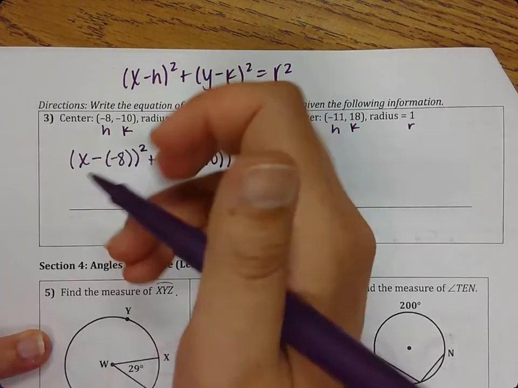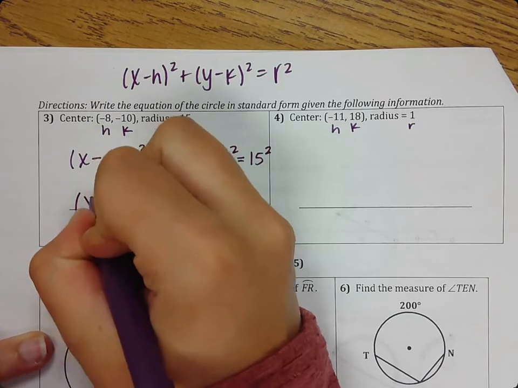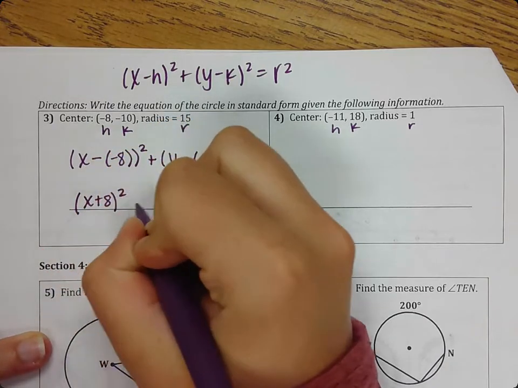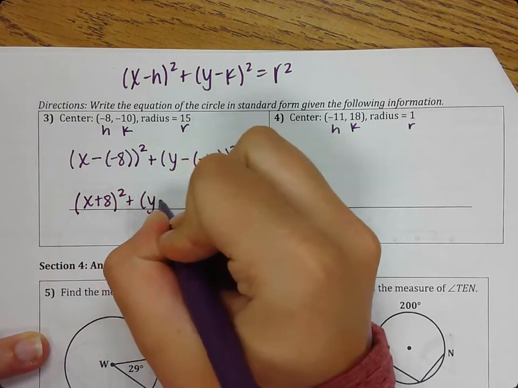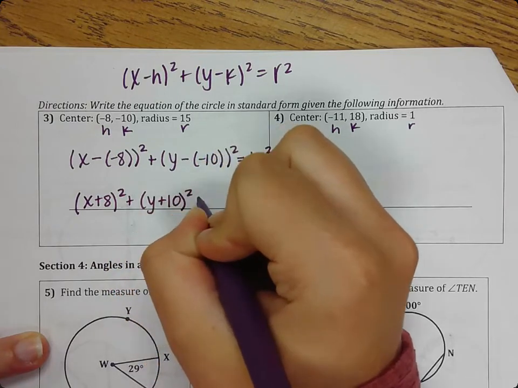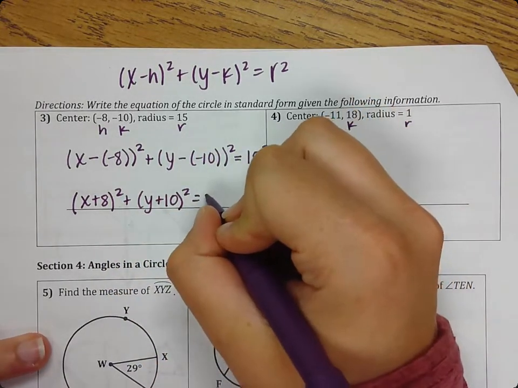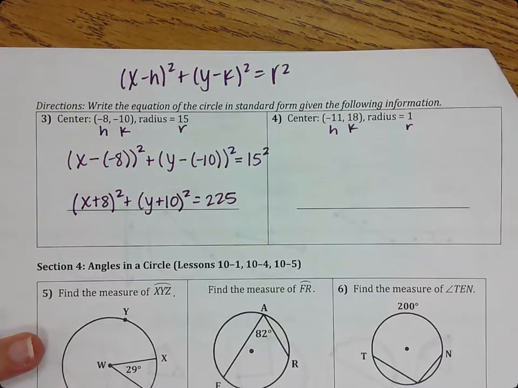Now we can clean this up. Double negative turns into a positive. Double negative turns into a positive. And 15 squared is 225.